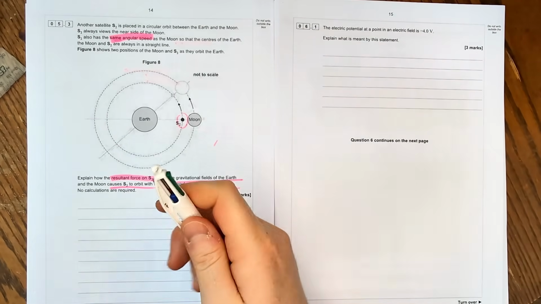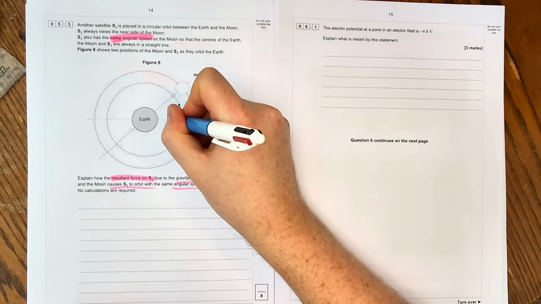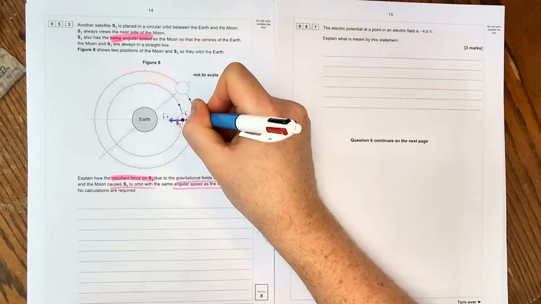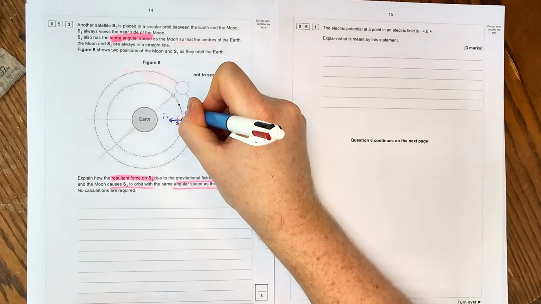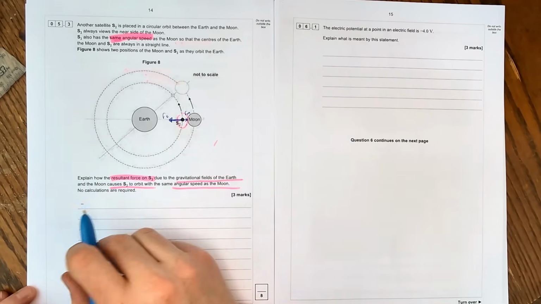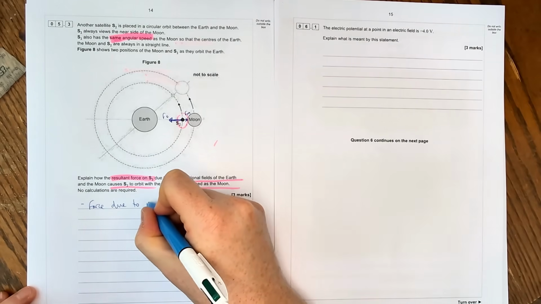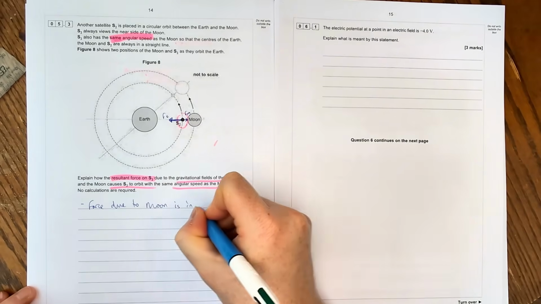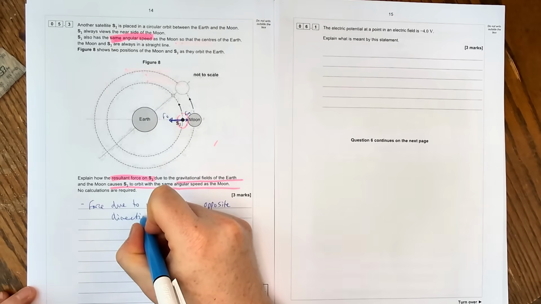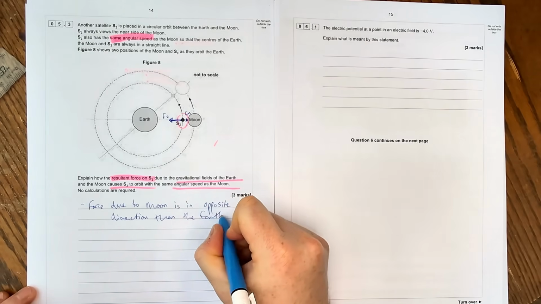So first of all, resultant forces, the first mark is really not too bad at all. We've got a force going this way, which is due to the Earth, so Fe, and we've got a little force here from the moon, which is obviously going to be lower because the moon's got a lower mass. So we essentially say that the force due to the moon is in the opposite direction to the Earth, because earlier on in the question that was not the case. They're both in the same direction.